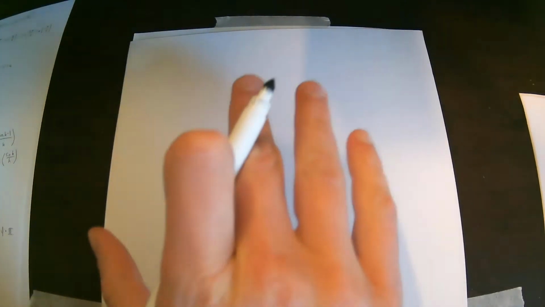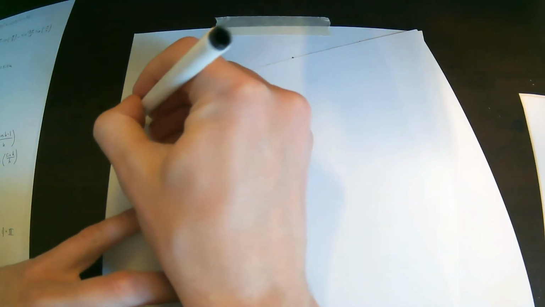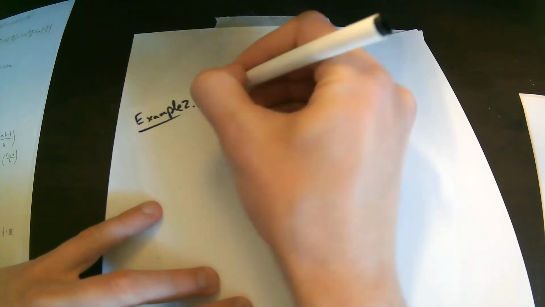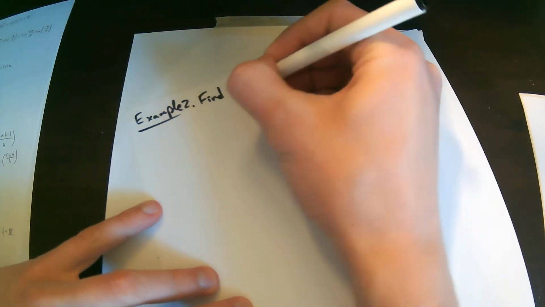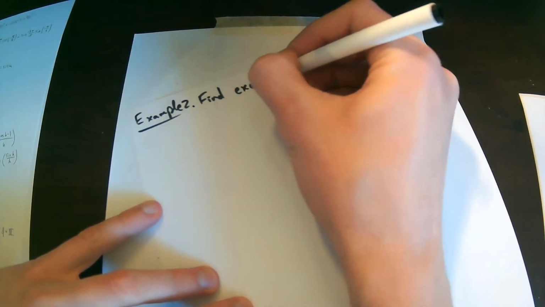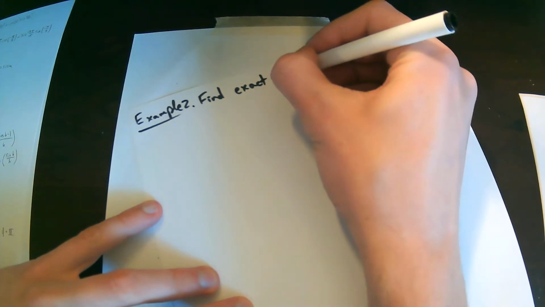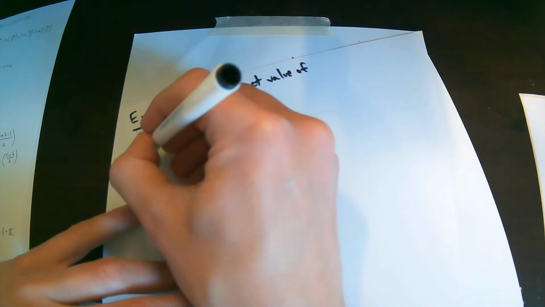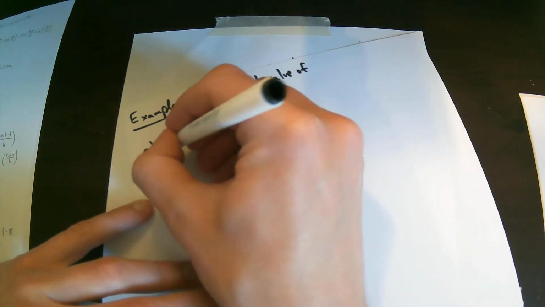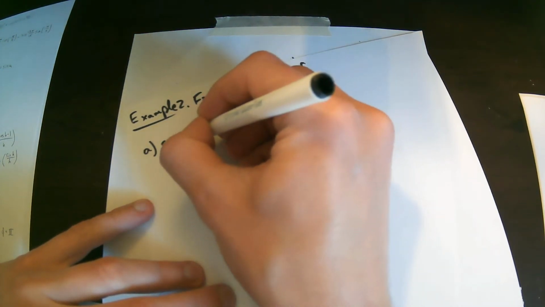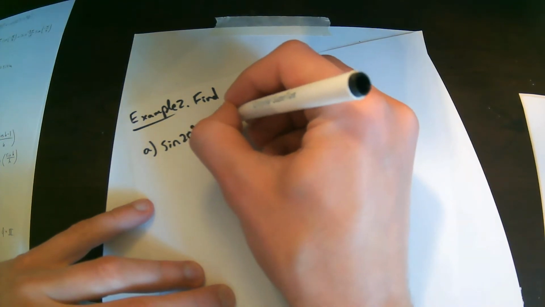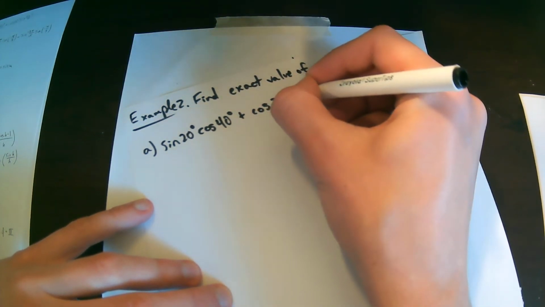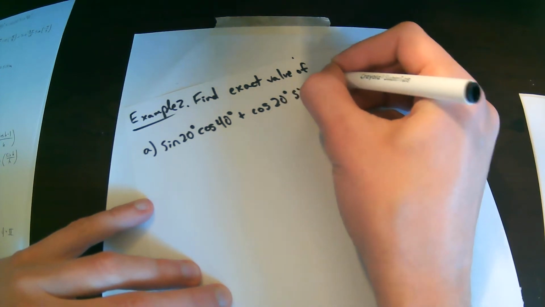Okay, so the next example is going to be working backwards. It says find the exact value of, we'll call this part A, sine of 20 degrees, cosine 40 degrees, plus cosine of 20 degrees, sine of 40 degrees.